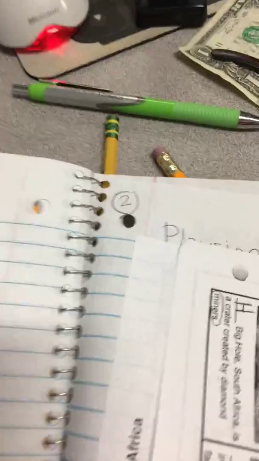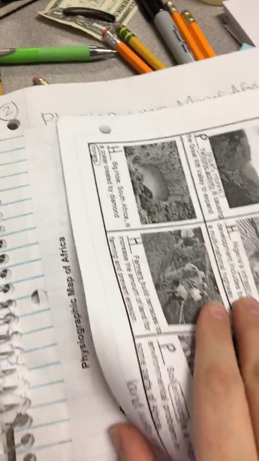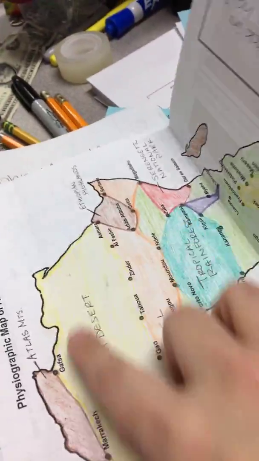Then we have our physiographic map of Africa. Okay, there's 2 different versions. Yours should be completely colored, like this, and your key should be colored. Okay, this is very important that we have our maps done. Some of the conclusions were blank at the bottom, and some had guiding sentences. The back had questions, matching vocabulary, and human and physical processes.